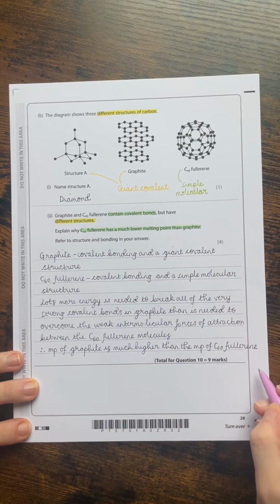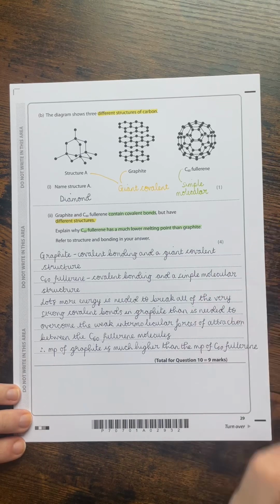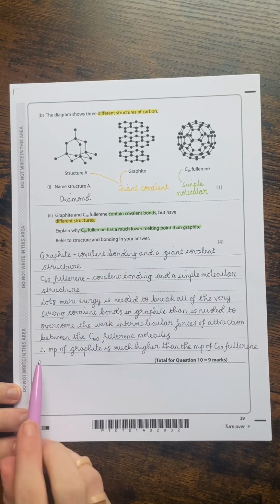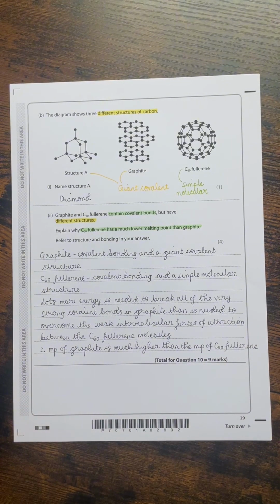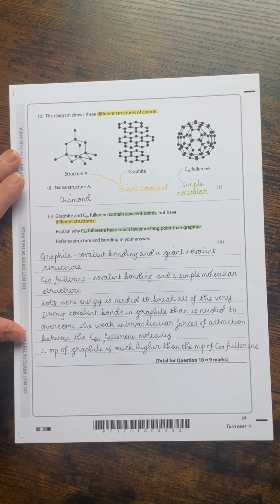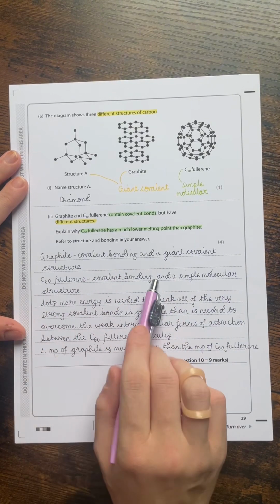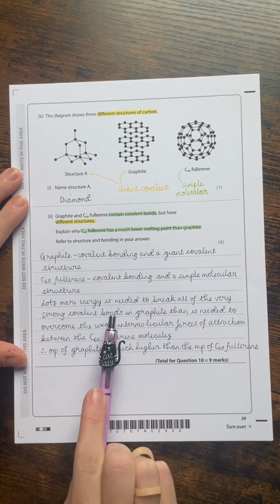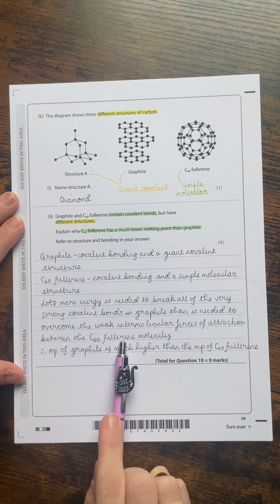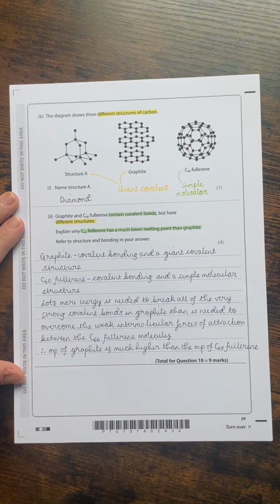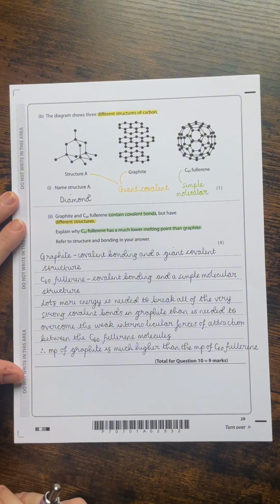Please don't write in that part of the paper in your actual exam, because those are the bits that won't necessarily get scanned in, so just write it underneath an MP for melting point, because I knew I was running out of room. But that is how we answer a comparative question like that. I've referred to the structure and the bonding because I've stated the bonding and structure of both of them, but then I've also talked about the bonds that are being broken in graphite and then the forces between the molecules that are being overcome when we're melting the C60 fullerene, which is referring to the structure because all simple molecular structures have these weak intermolecular forces.